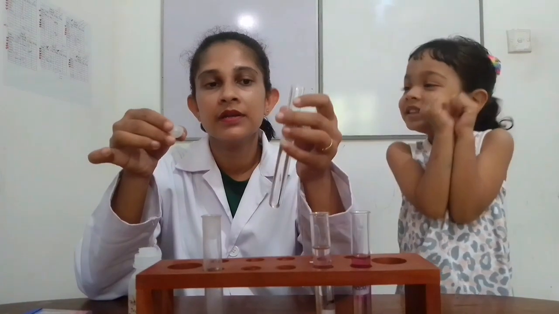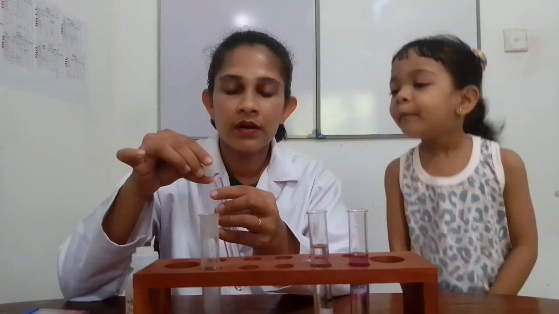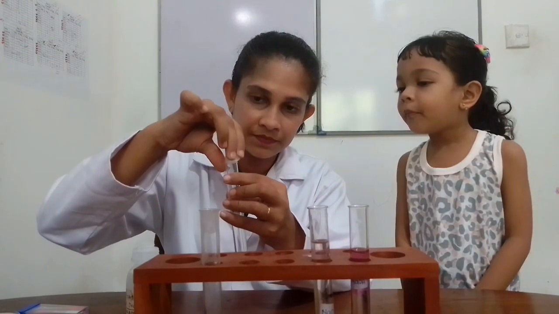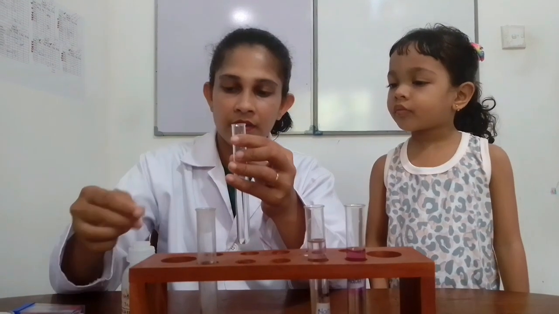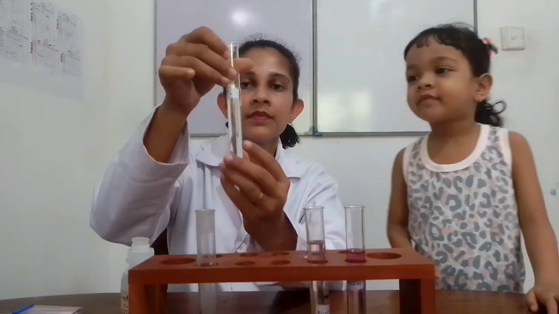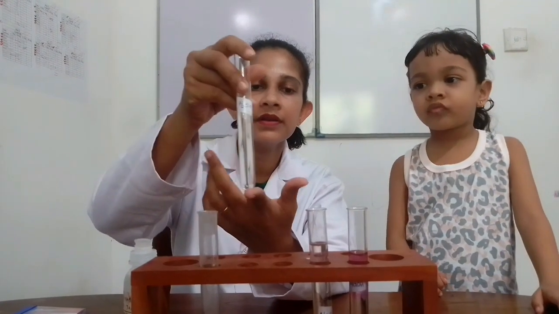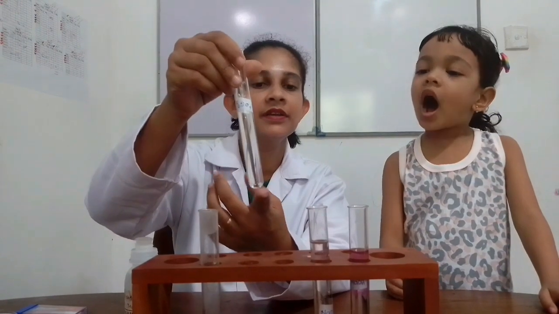I'm going to add phenolphthalein indicator into dilute sulfuric acid. Can you see color change? No color change. Dilute sulfuric acid solution, no color change with phenolphthalein indicator.